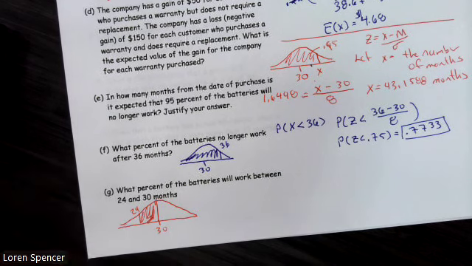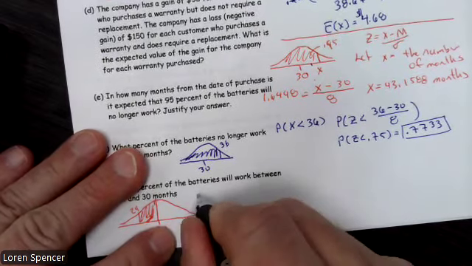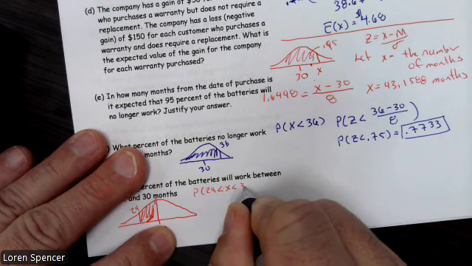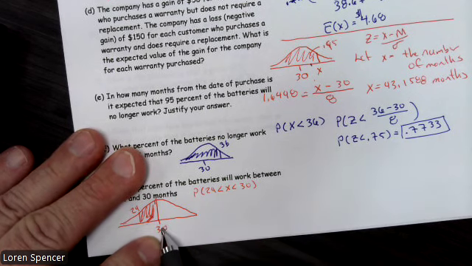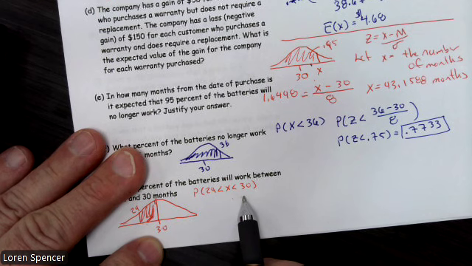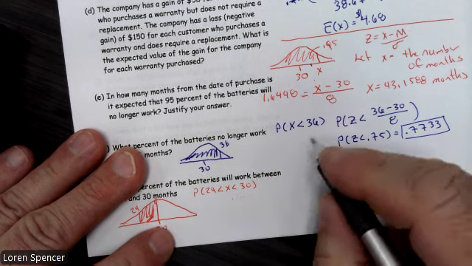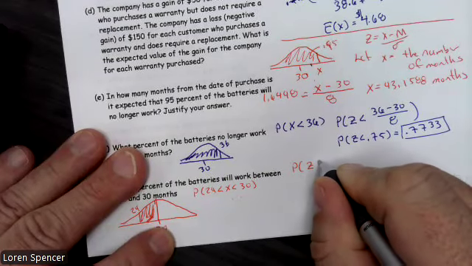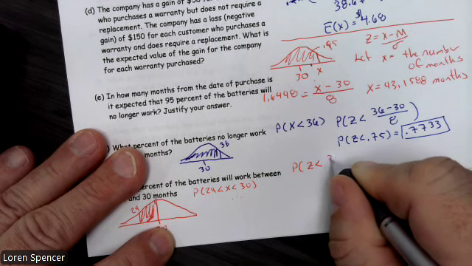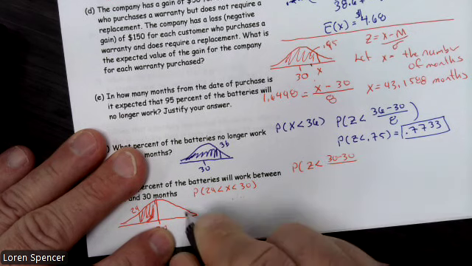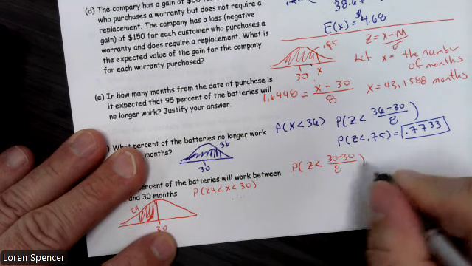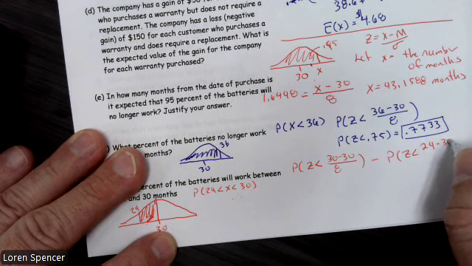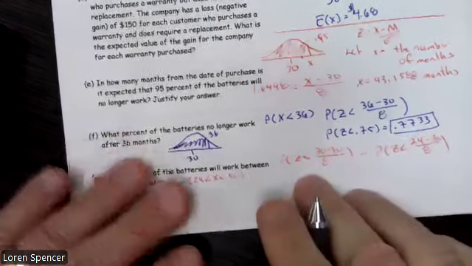So in this case, we're looking for the probability that 24 is less than or equal to X is less than or equal to 30. And like I said, 30 is right in the middle, at the mean. So I don't really have to do it, but I'm going to. So I have the probability that Z is less than 30 minus 30, because we always start with a larger number, over 8, minus the probability that Z is less than 24 minus 30 over 8.